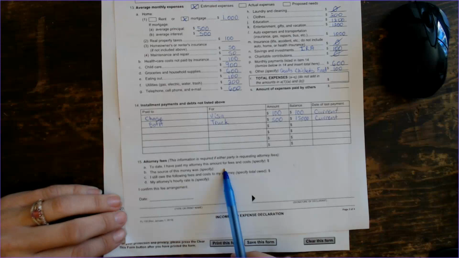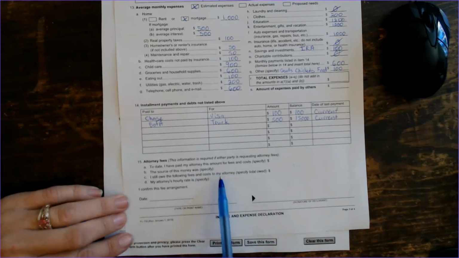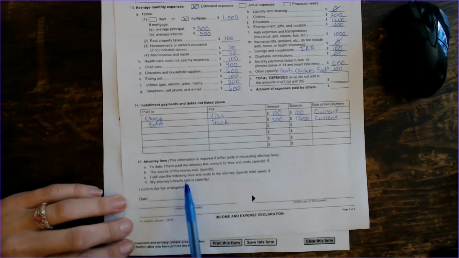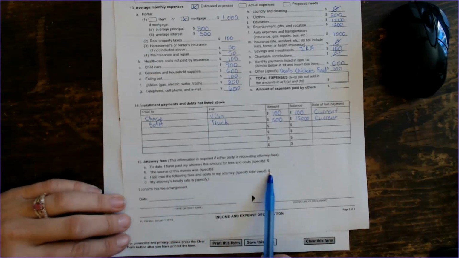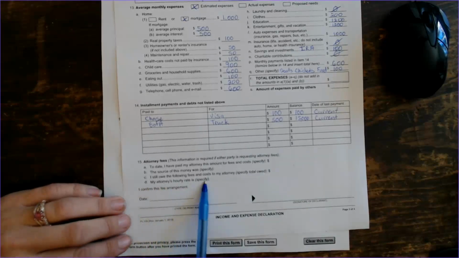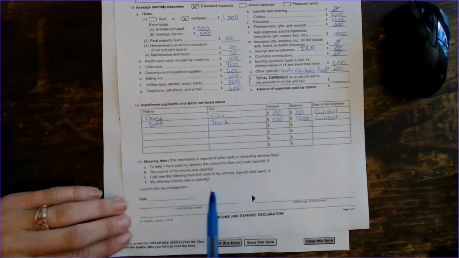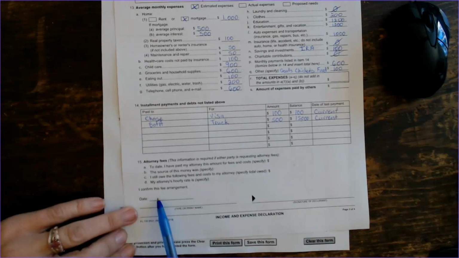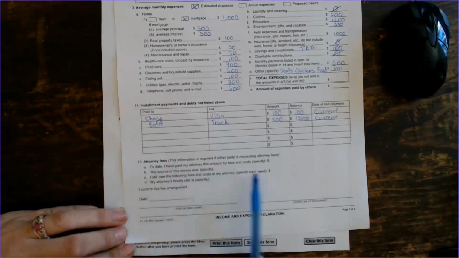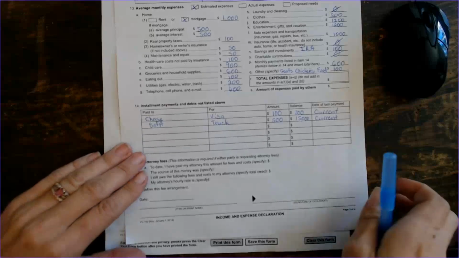Sometimes someone gave you a gift. Sometimes you had some money in savings. Put the actual answer there. And then the next section is I still owe the following fees and costs to my attorney. You're going to honestly answer that and then fill in what your attorney's hourly rate is. And then your attorney needs to date, print their name, and sign, verifying that this information is true.